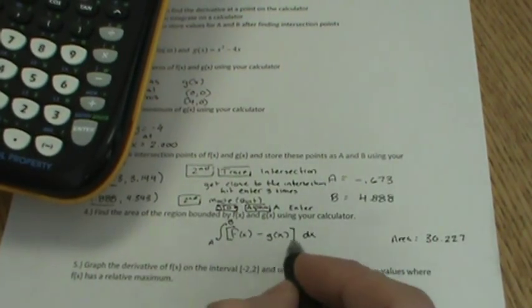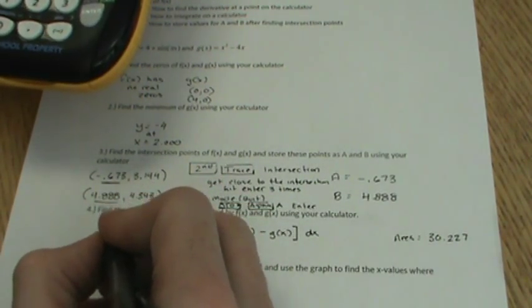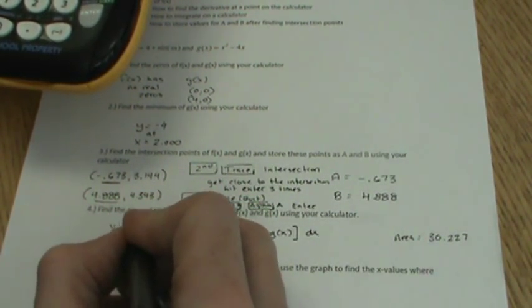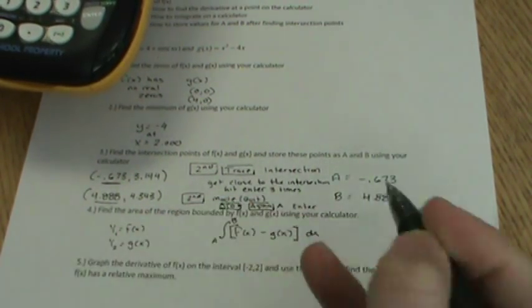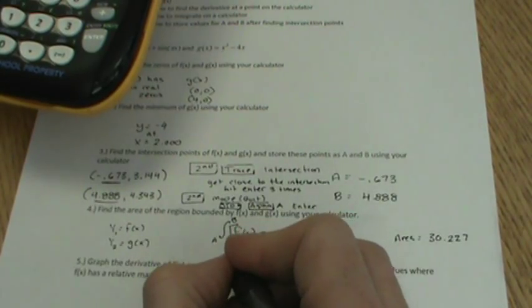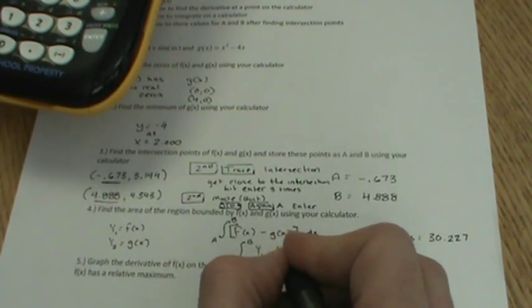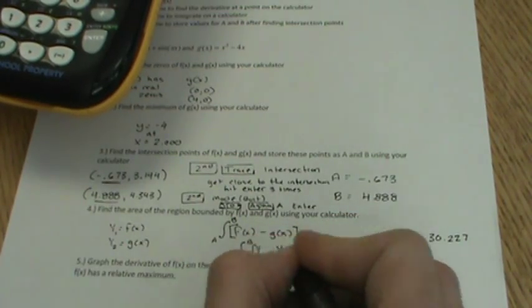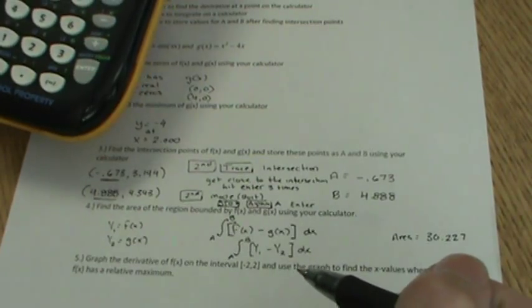Okay, now you always want to make sure you write down what you have done when you get to the AP exam. So I have this down. Now if I wanted to, somewhere I could have put on my paper that y1 was equal to f of x and y2 was equal to g of x, and I can actually put that on there. A to b, y1 minus y2 dx. Now, personally, I would always use f of x and g of x.